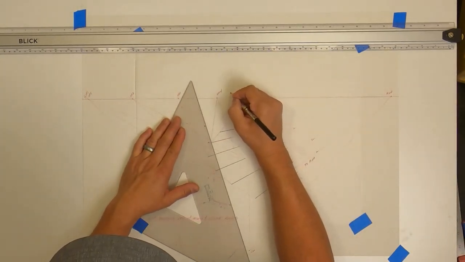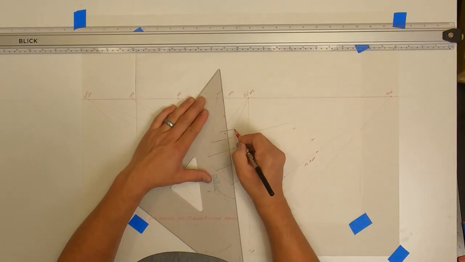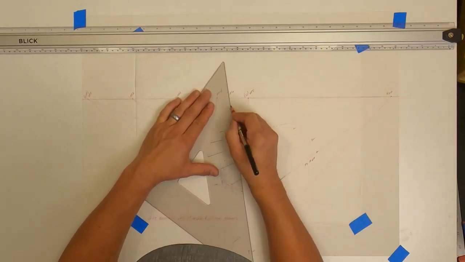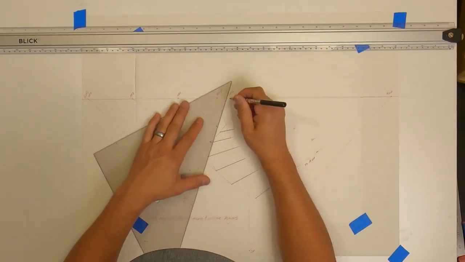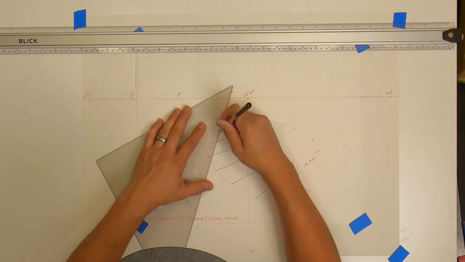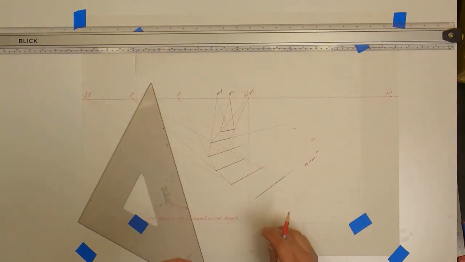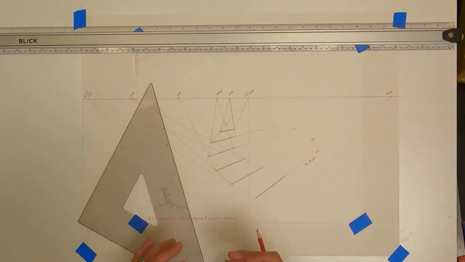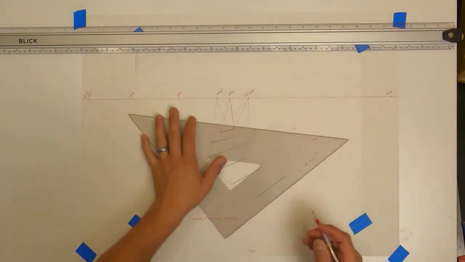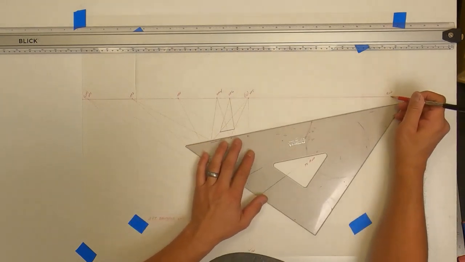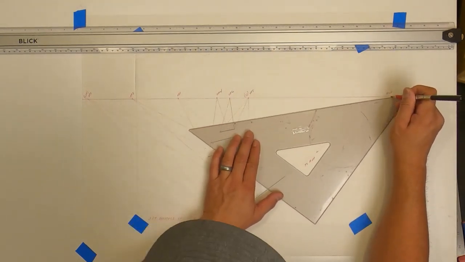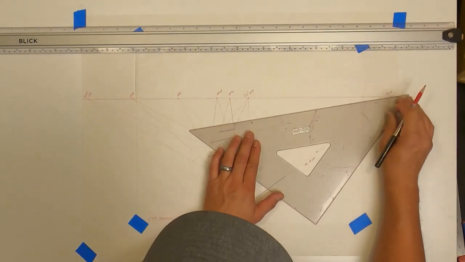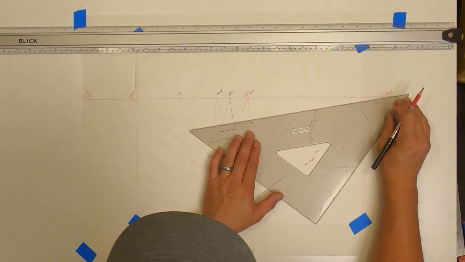So this is going to be VP6. And I'm also getting a lot closer to the horizon line. So I want to be very careful with this, because the closer I get, I'm minimizing my space.